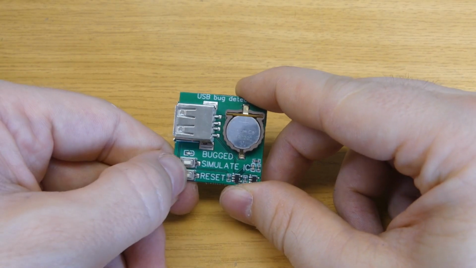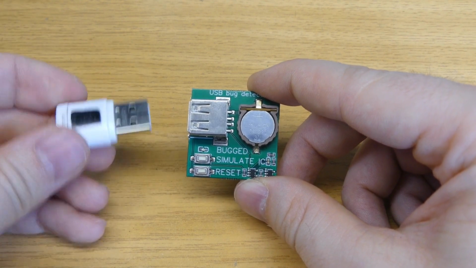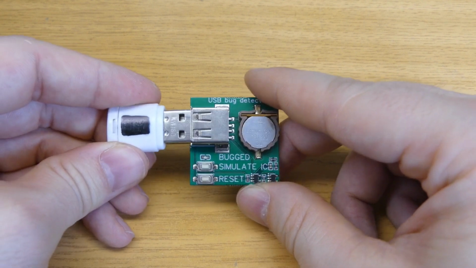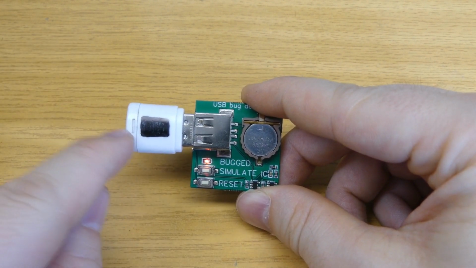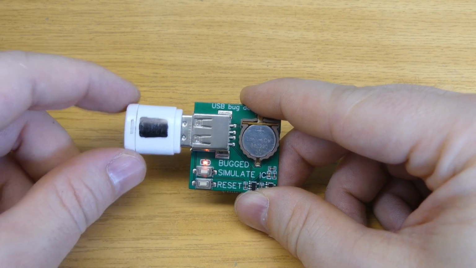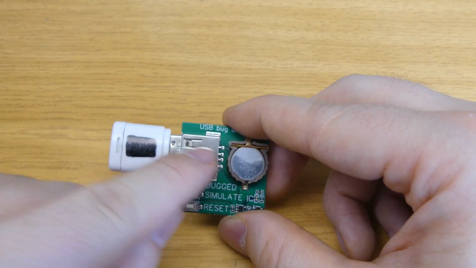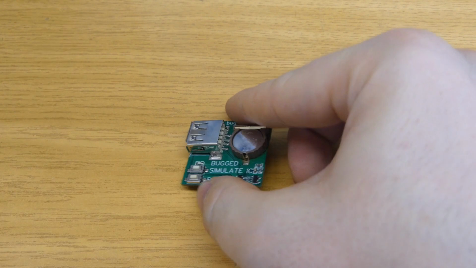And when you press on the red button, you can go to the next test. And for the first test, we will use this small device. This is a micro SD to USB adapter. And when you plug it in, it also detects it as bugged. It means that in this device, there is an integrated circuit. And it's the one which allows you to read the micro SD card over the USB port. So it is kind of expected. And here, press on reset.